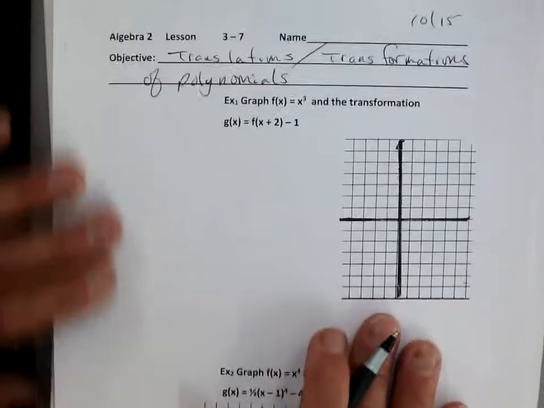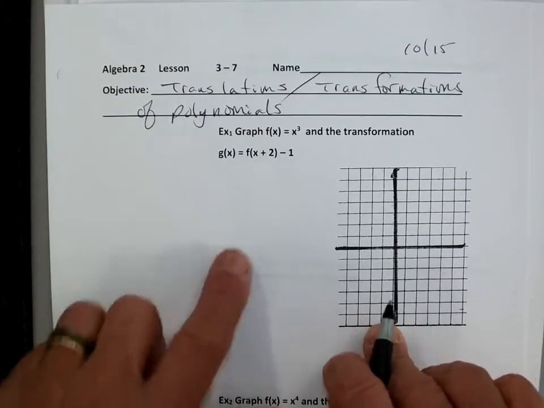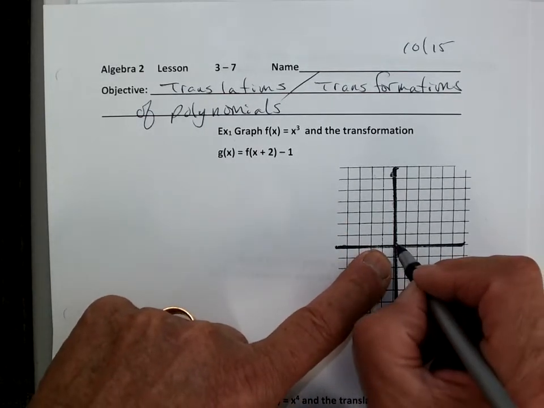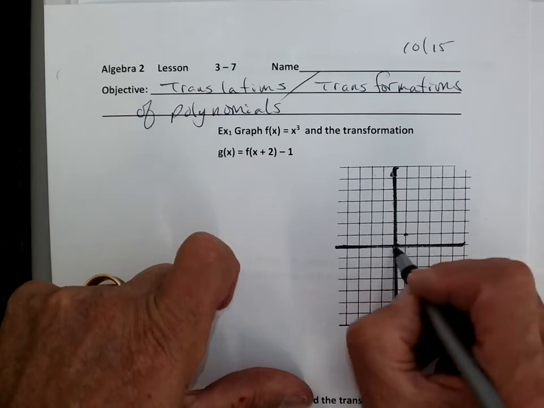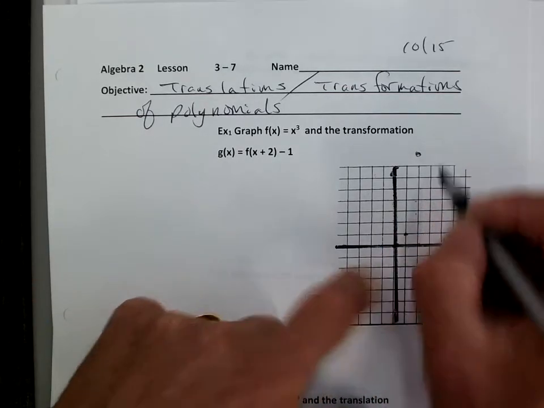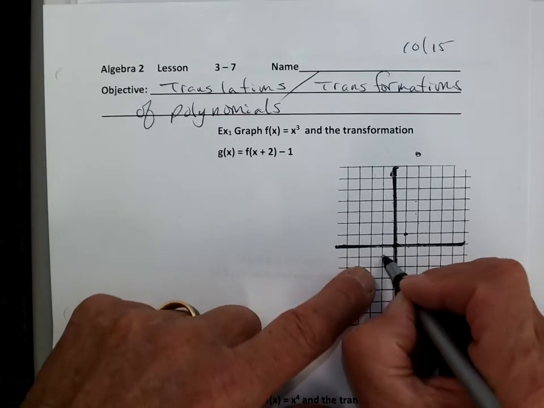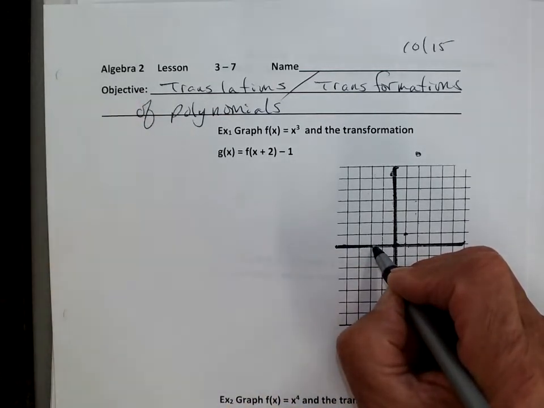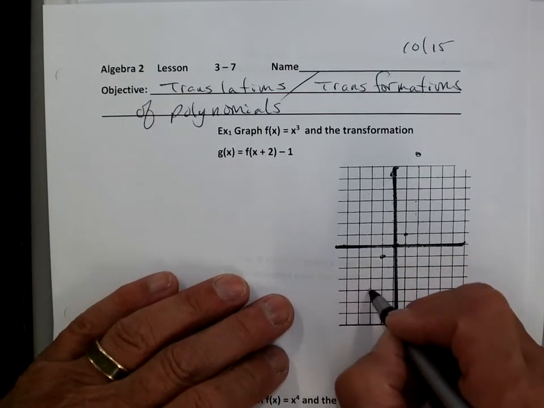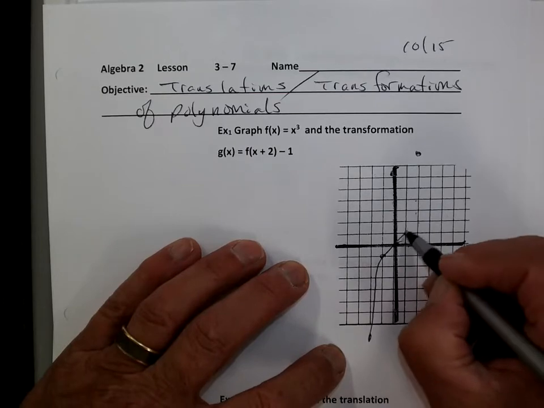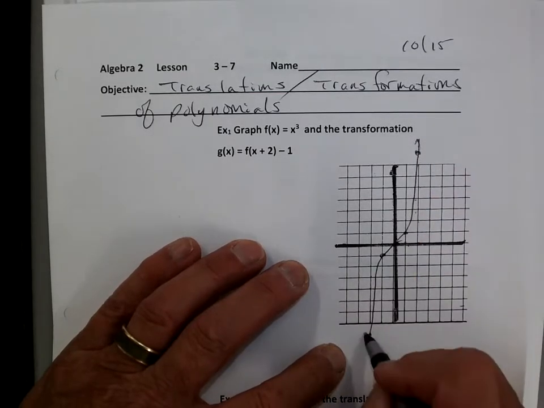10-15. So, regular x cubed looks like this. Here's my parent function. 0 cubed, 1 cubed is 1, 2 cubed is 8. Negative 1 cubed is negative 1. Negative 2 cubed is negative 8. Negative 2 times negative 2 times negative 2. Okay, there's my parent function. Again, you can put this on Desmos if you want to make sure.